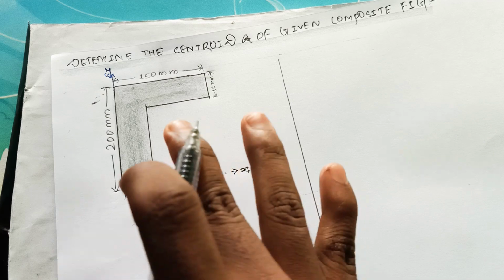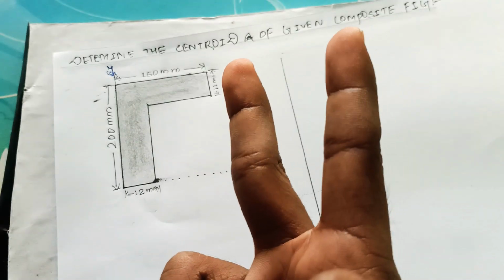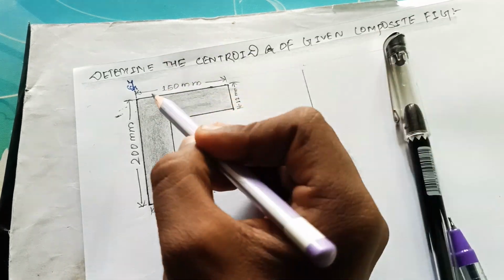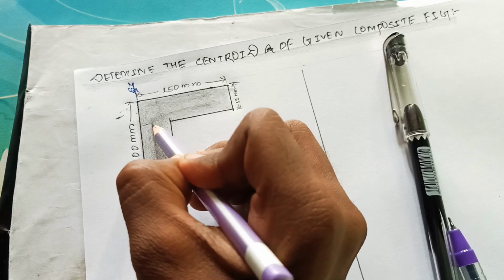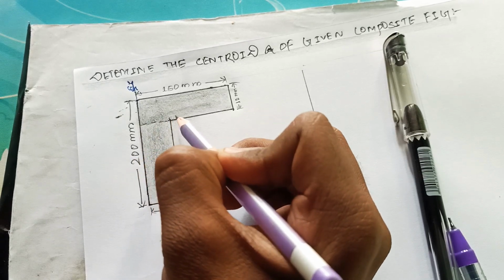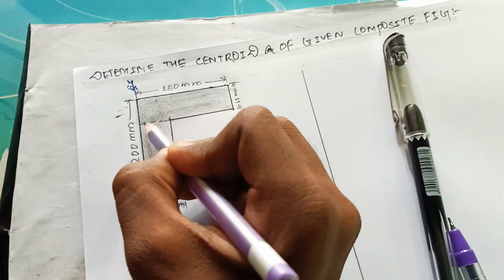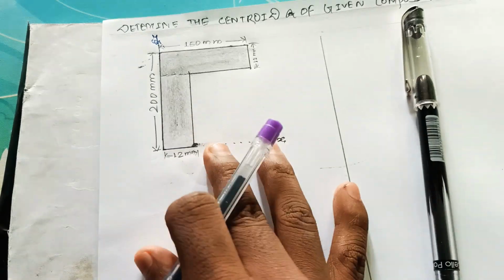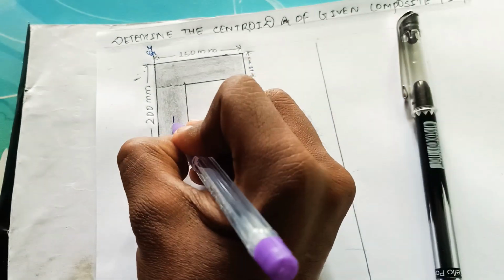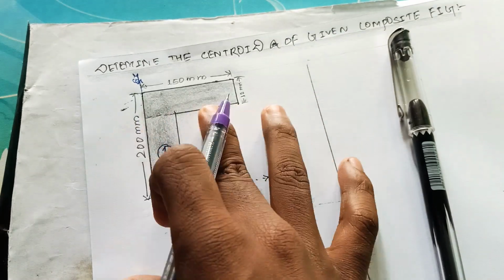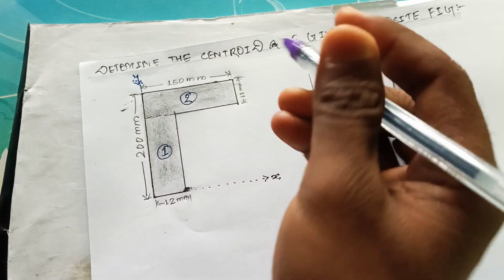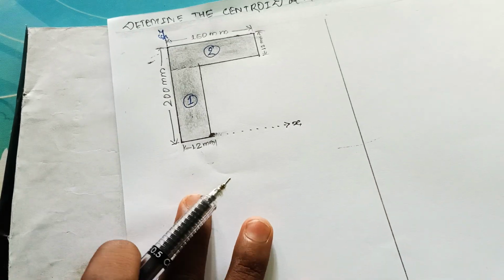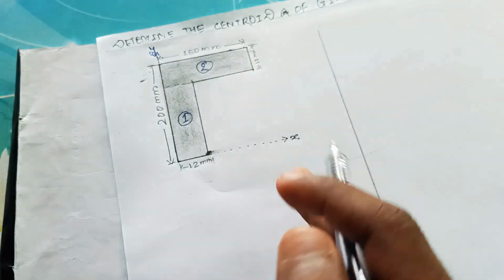This composite figure can be divided into two rectangles. This could be one rectangle, and this could be the other rectangle. Name the bottom one as 1, and the upper one as 2. So we go through the dimensions after giving the names.